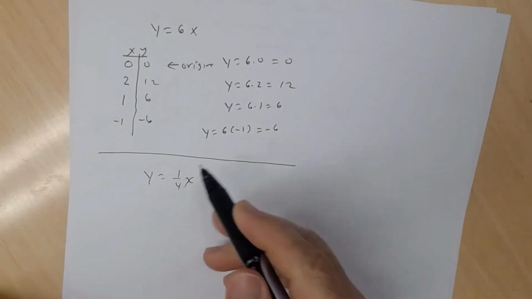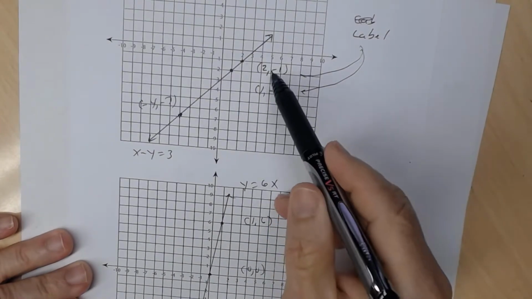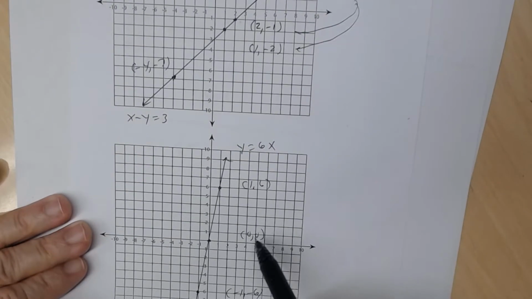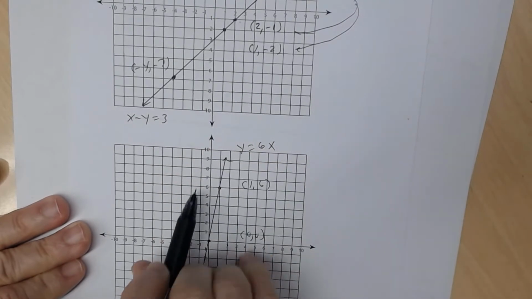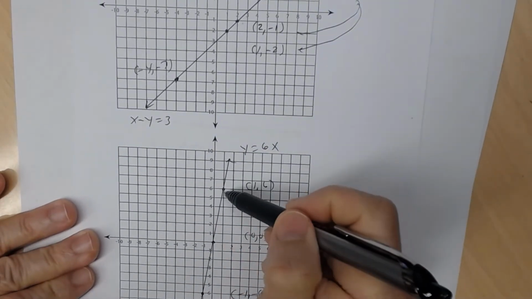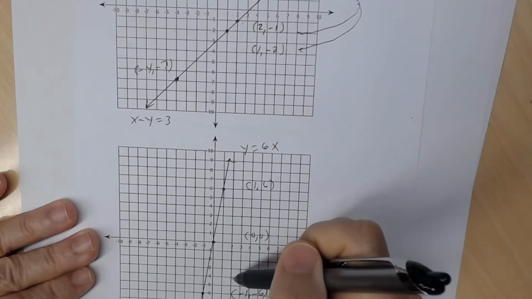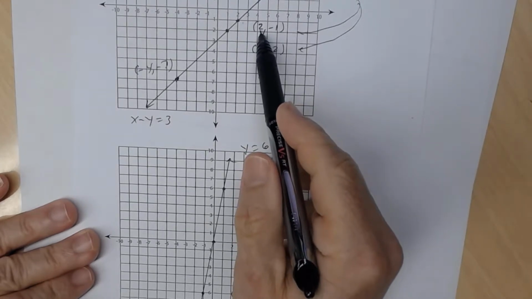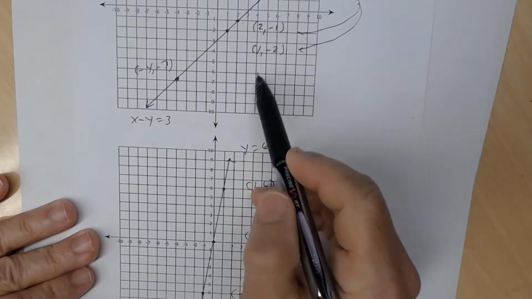What you want to do in using a t-table, because remember when you graph these, I want you to notice something. When we graph these points and we label these, all the x-coordinates and y-coordinates were integers. There were no decimals, there were no fractions. So it's very easy to plot the points. So when graphing a line, if possible, you want to make sure that all these coordinates are integers.